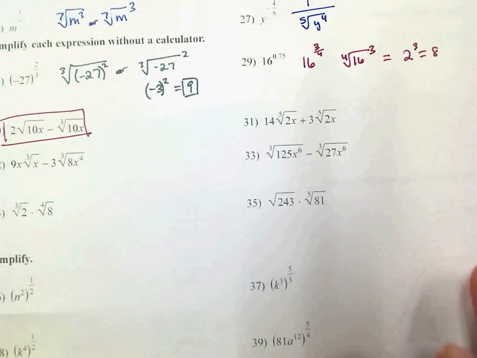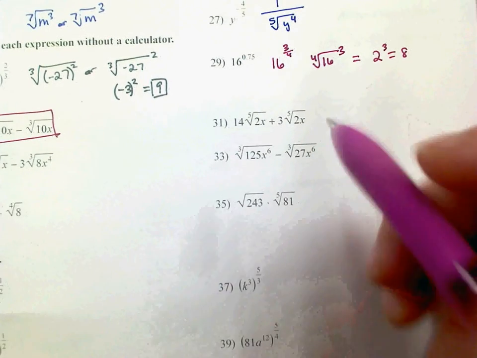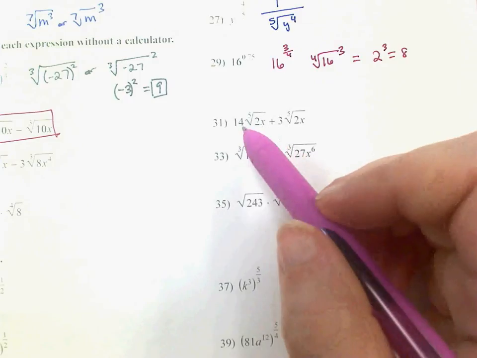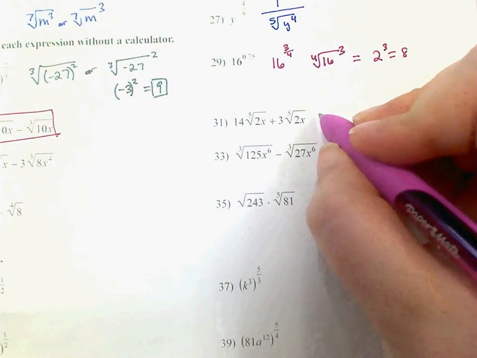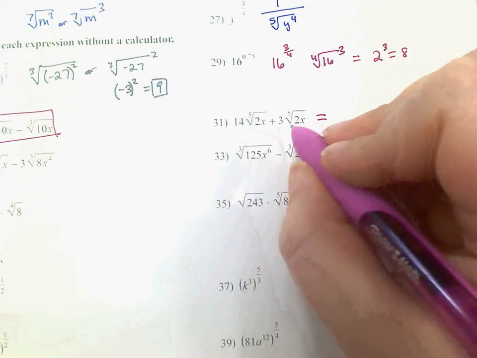However, this one I'm adding, and I've got 14 fifth roots of 2x plus 3 fifth roots of 2x. So I've got the same root, same radicand. That means 14 of these plus 3 of these is 17 of these. So 17 times the fifth root of 2x.